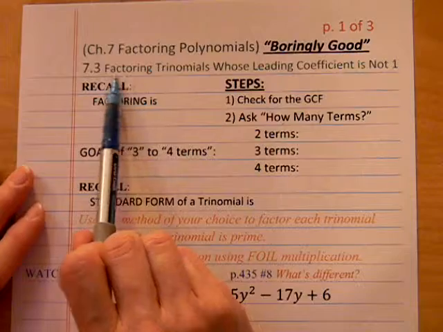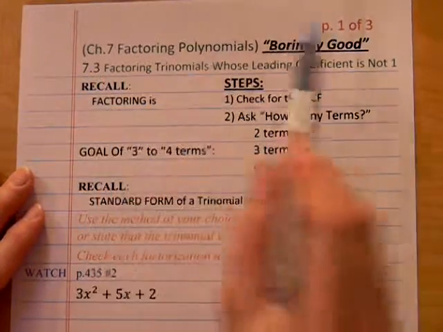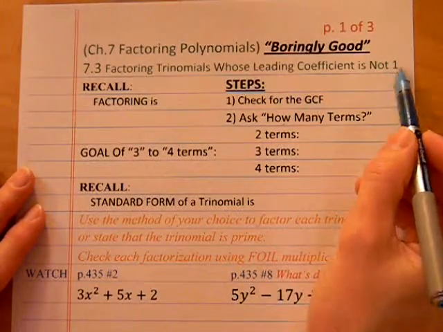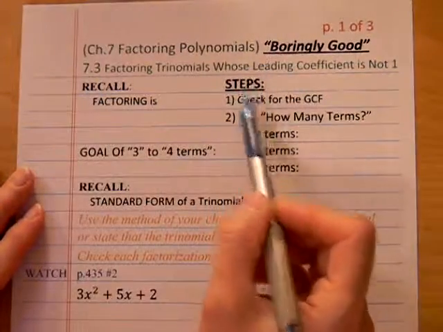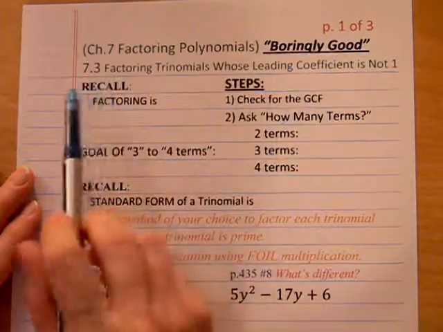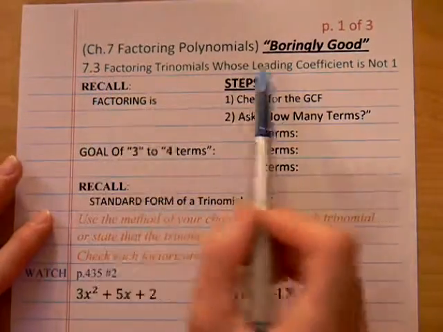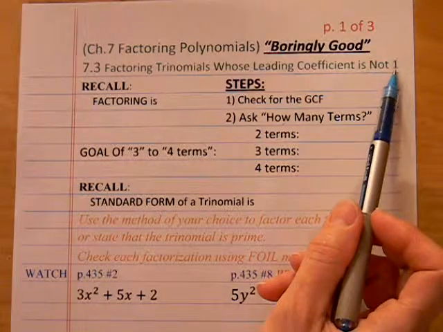In 7.3, it'll be very similar to 7.2, but in 7.3, the lead coefficient, that a value, is not going to be 1 anymore. So if you were successful with 7.2, either because you were doing what we were doing, converting the 3 terms to 4 terms, or you had your own method, you'll find that 7.3 employs that same thing, only now you've got an a value of not equal to 1.